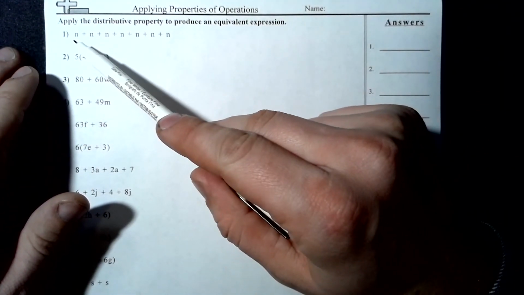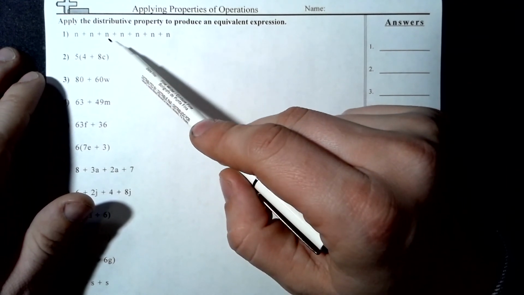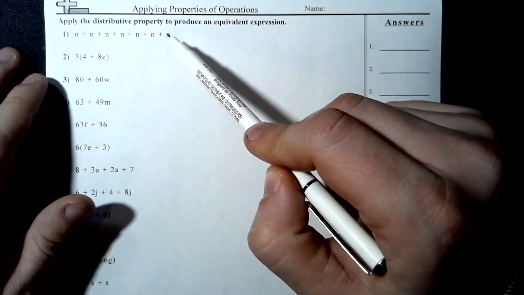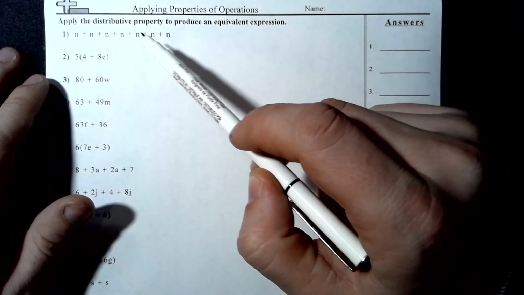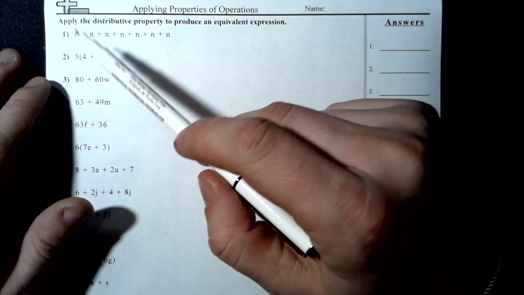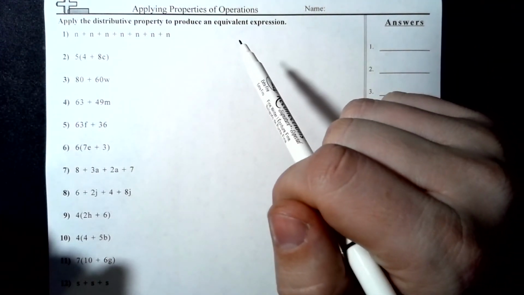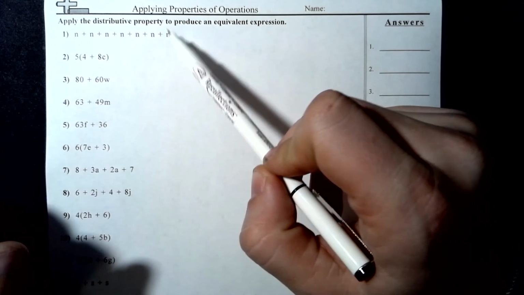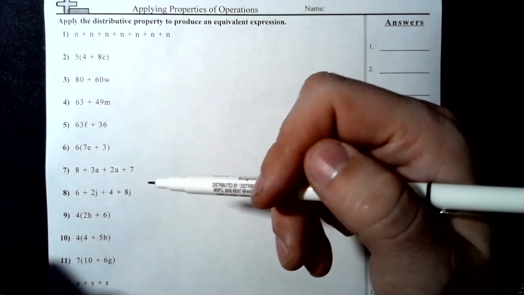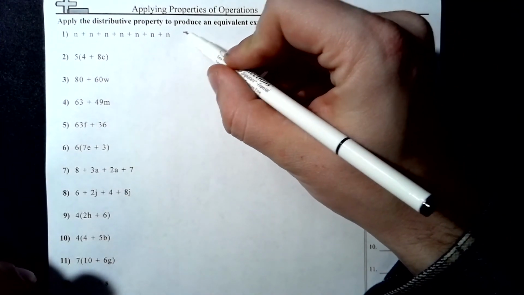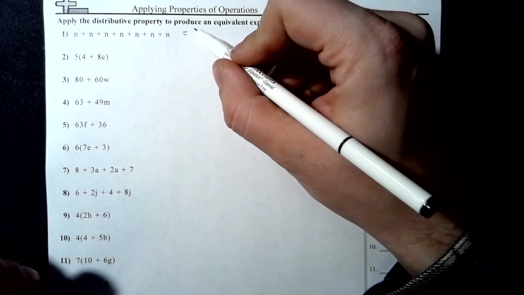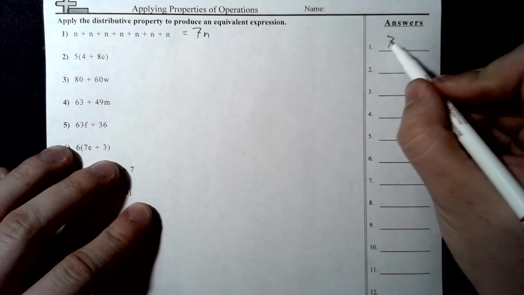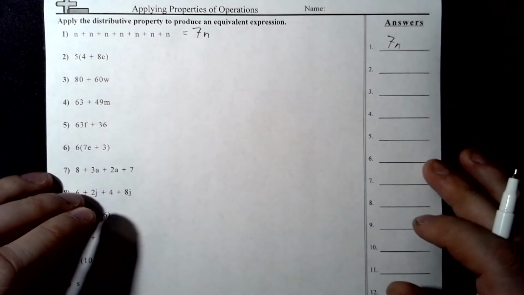We have 1n plus 1n plus 1n plus 1n plus 1n plus 1n plus 1n. That is 1, 2, 3, 4, 5, 6, 7 n's all being added. Now normally when you do 1 plus 1 plus 1 plus 1 plus 1 plus 1 plus 1, you get 7. It is no different when you have n's. Instead of having just a regular 7, you now have 7 n's. And that would be our answer for number 1, 7n.